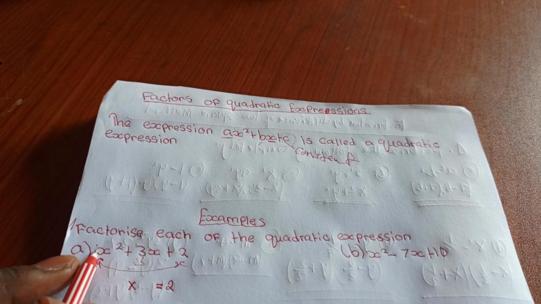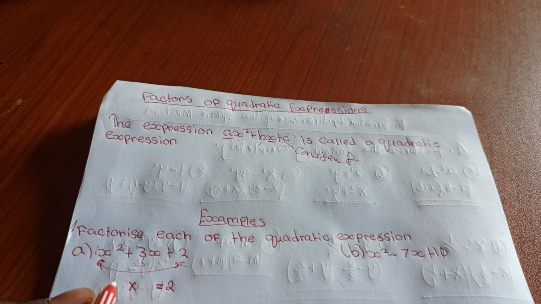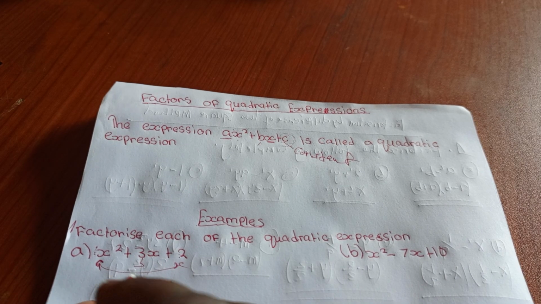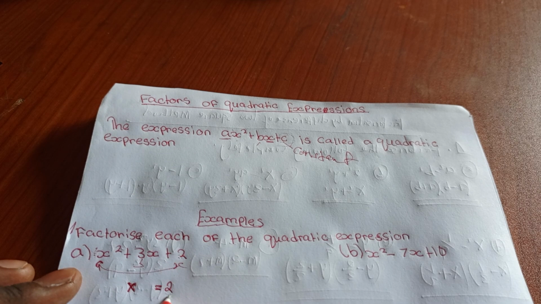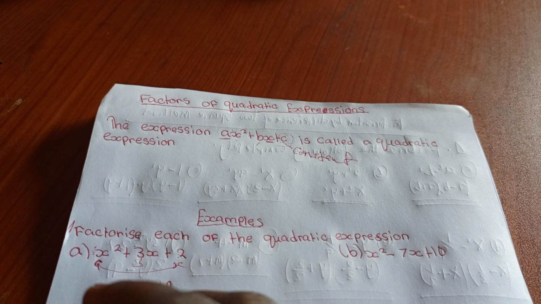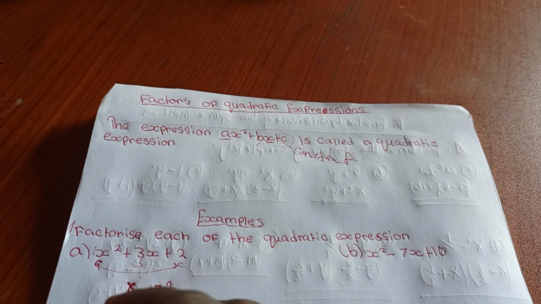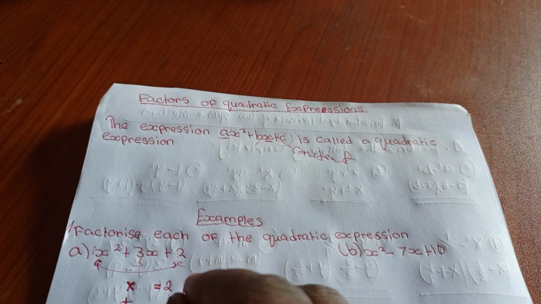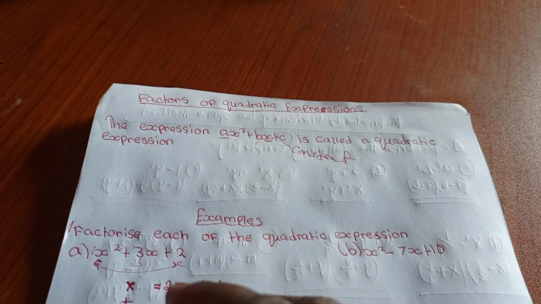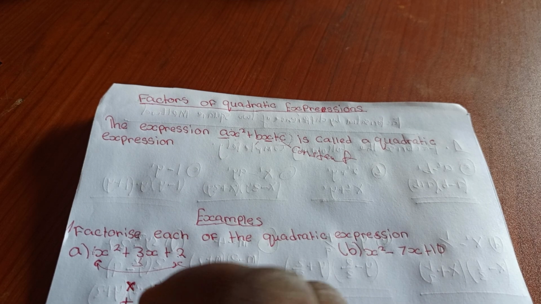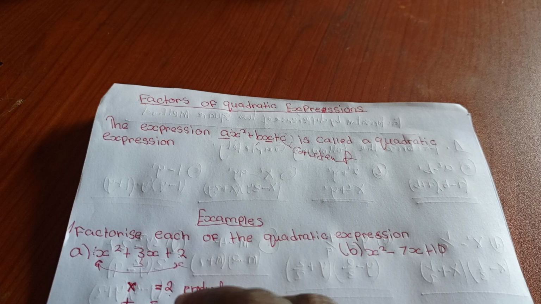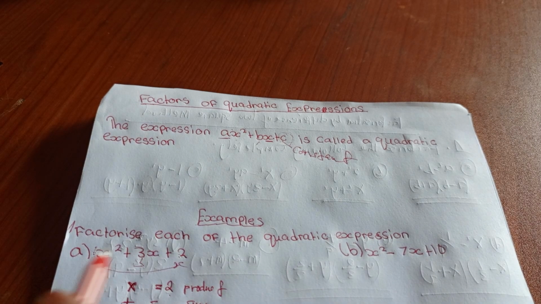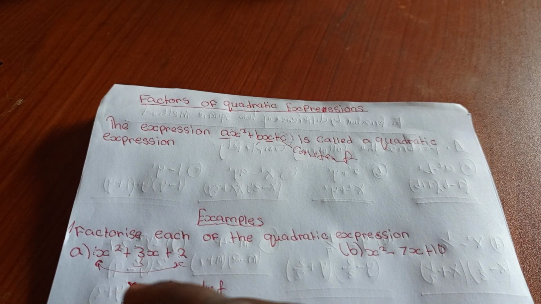You don't write the values 1 times 2, but you just put a multiplication sign to show that we are multiplying. So 1 times 2, the answer is 2, and we just write the answer here as the product. Then you get the middle part, which is b, as our sum. So our sum in this case is 3.